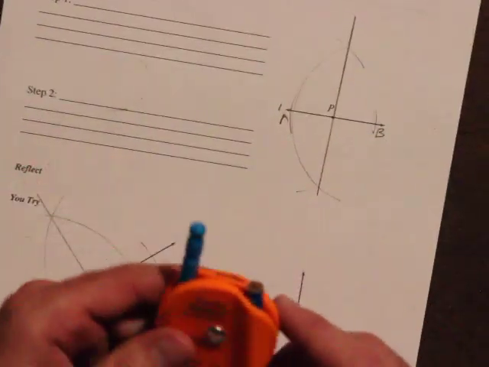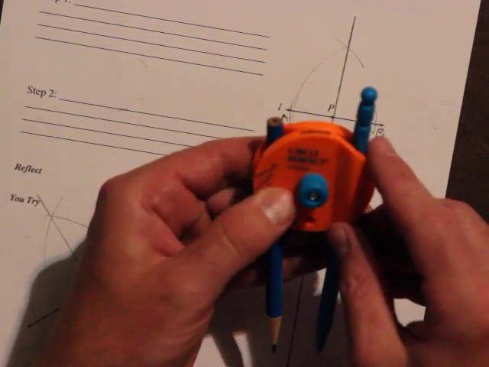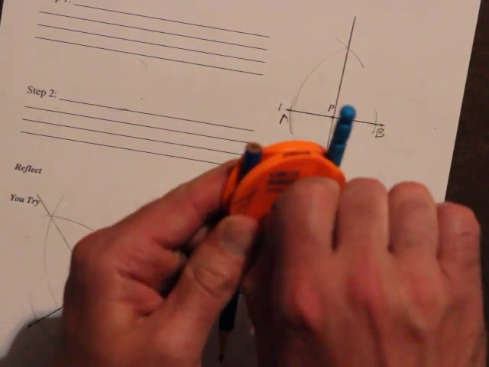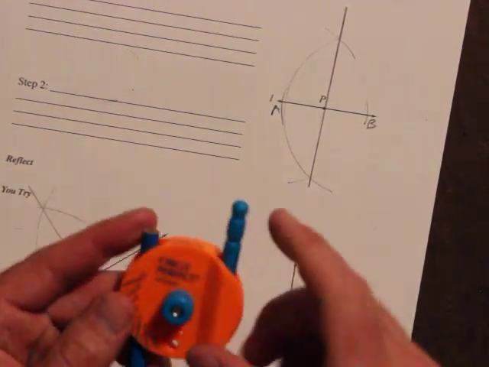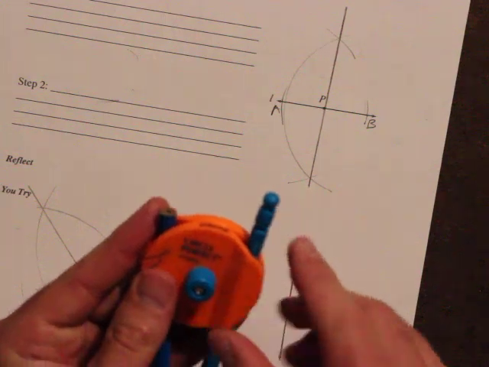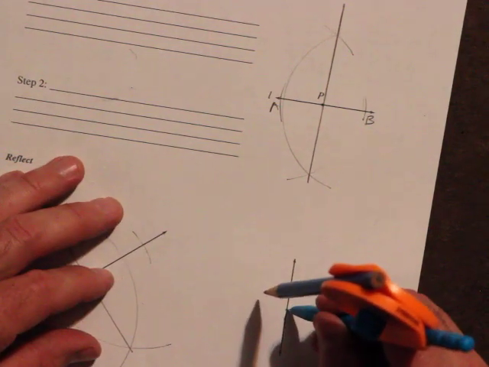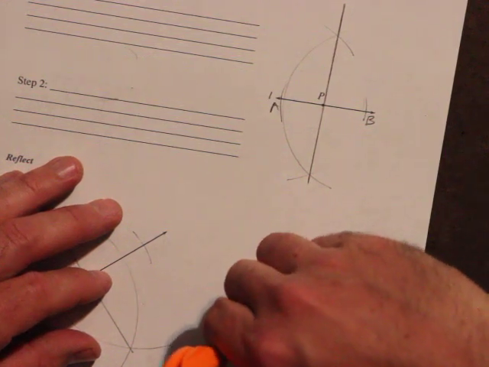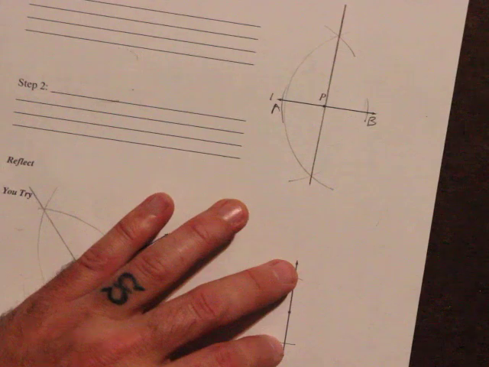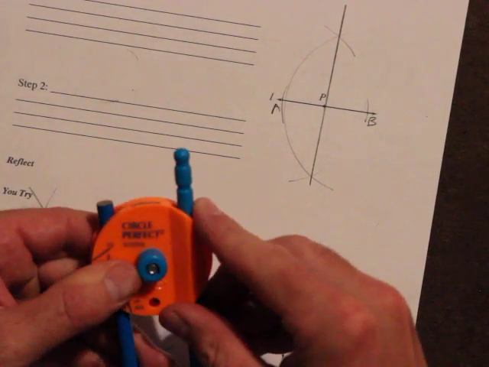Let's do this one more time. I need to make this quite a bit smaller so that my arcs will fit on this line, or I can extend the line. Either way is fine. Oop, let's go a little bit tighter. There we go. Arc here, arc here. I've got my two arcs. Now I need to open this up because right now it's only halfway.